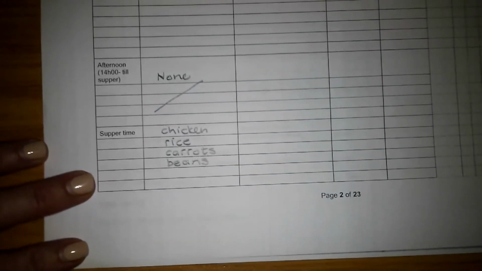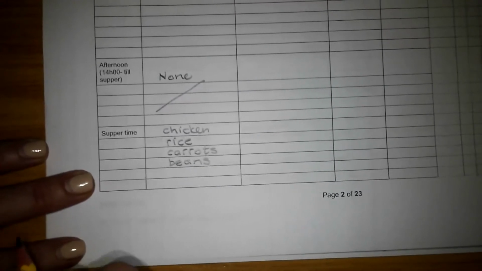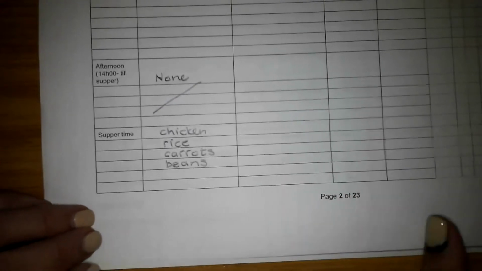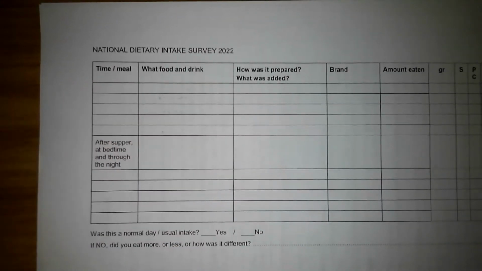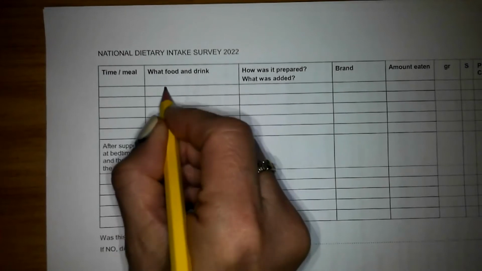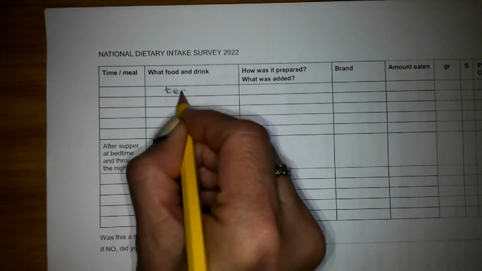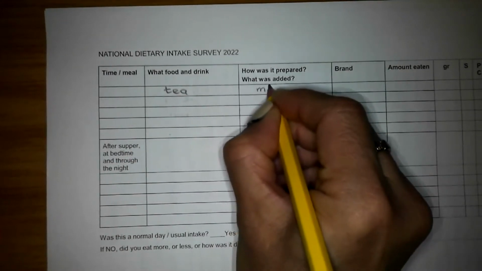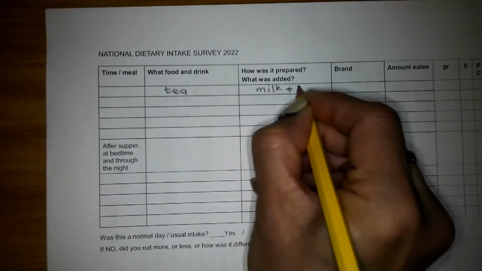So now you have to go back through your list. And then after that, you can just ask them again if they had anything to drink with their supper. And they say maybe they had some tea afterwards with the milk and sugar.